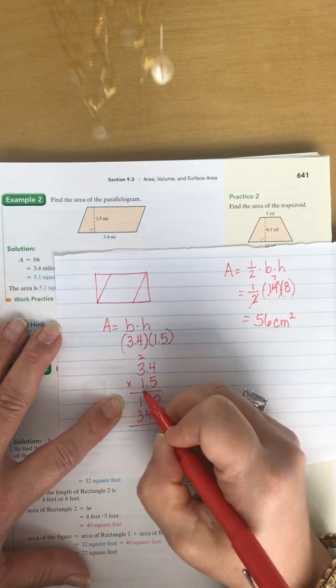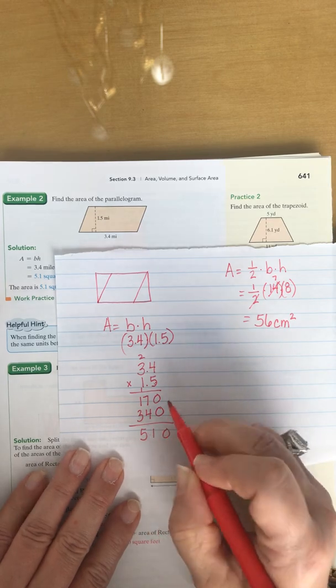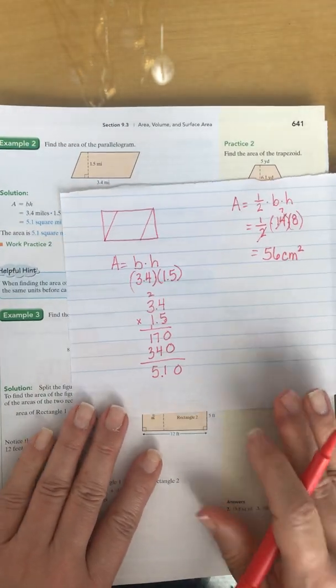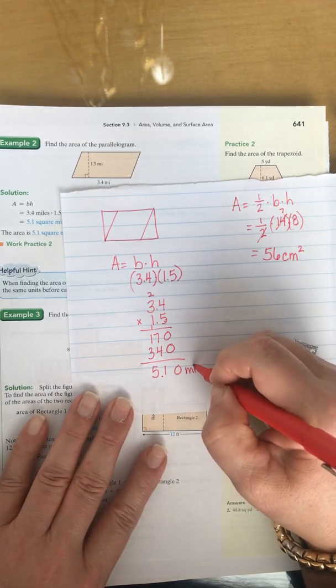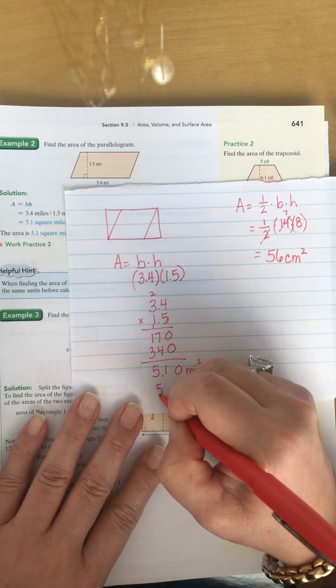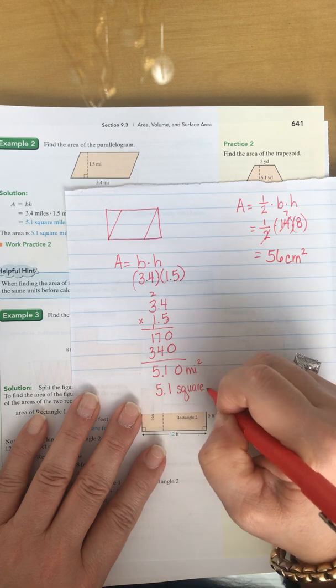And add. You get 51, and move your decimal two places over, so it's 5.1. This is in miles, so it's miles squared, or square miles. So this answer is 5.1 square miles.